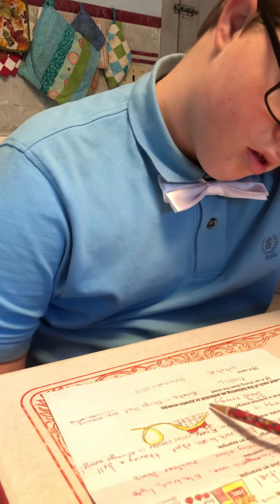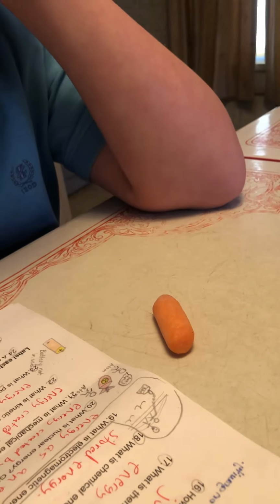The next section says, label each of the following as potential or kinetic energy. Owen, if a car was driving down the street, what kind of energy would that be? Kinetic, because the car is always moving. What about a carrot? Is the carrot moving? No. So what kind of energy would the carrot be? Potential.